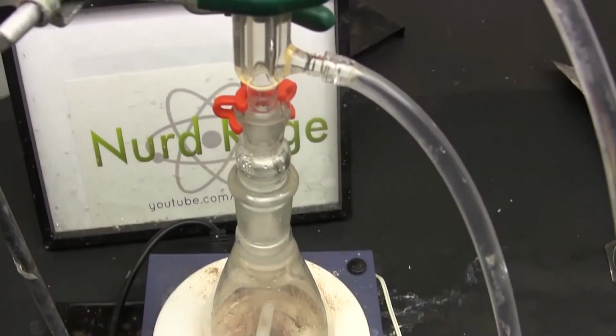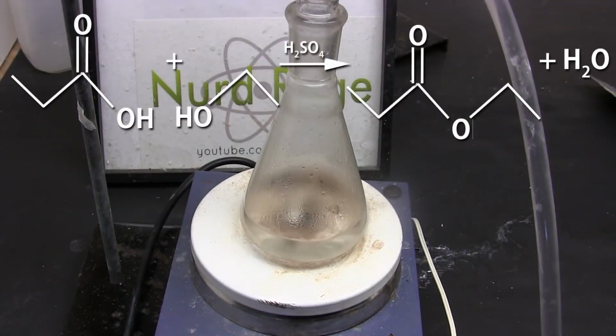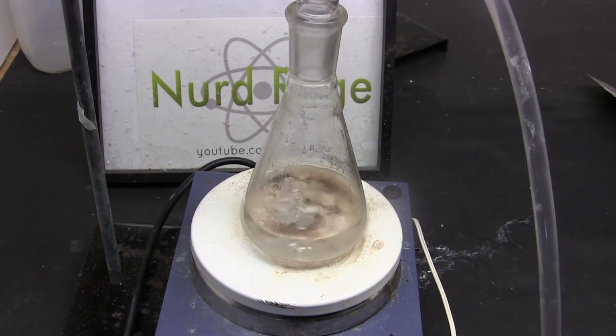Now we set up a reflux apparatus on top of the flask. Gently start refluxing the mixture. What's happening is we're reacting the propionic acid with ethanol to form ethyl propionate and water. The sulfuric acid acts as a catalyst. I refluxed for 3 hours, but this might be excessive.